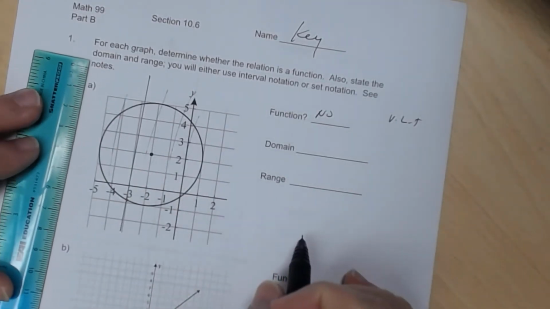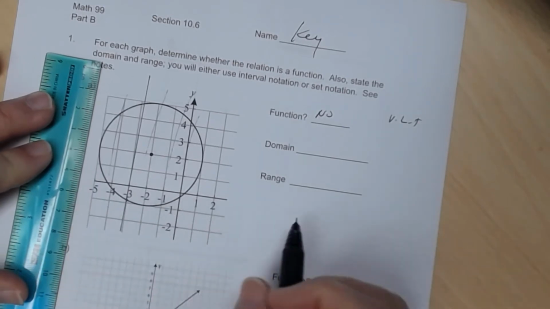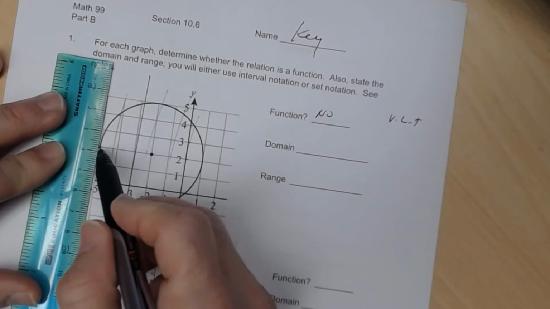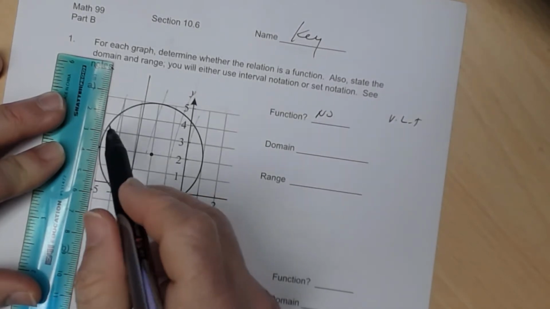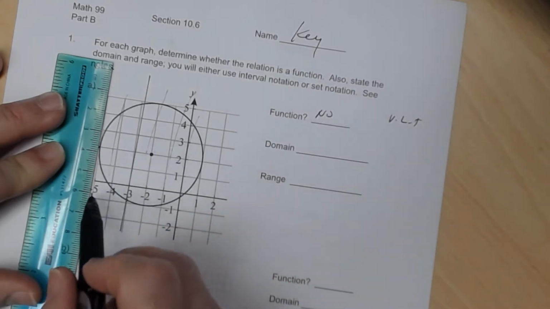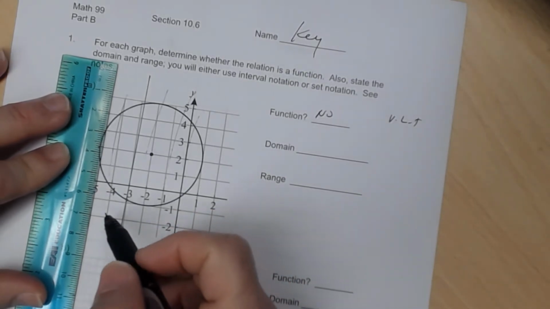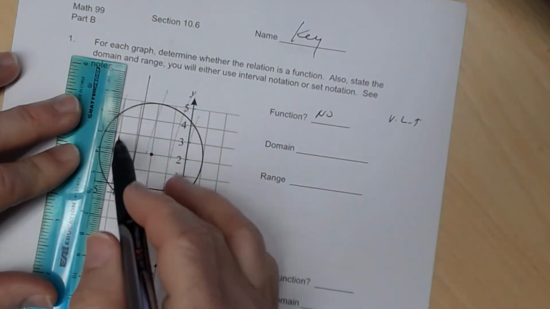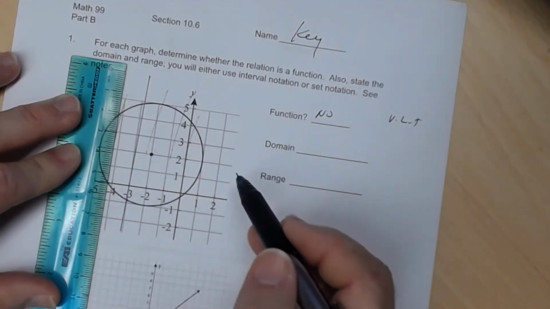When I go along the x-axis, I touch the graph at this point here. So you have to ask yourself, what is that x coordinate? Well, that x coordinate is -5. And so I get all these x values, -4.98, -4.722863, and so on.